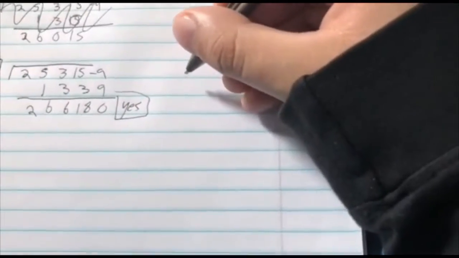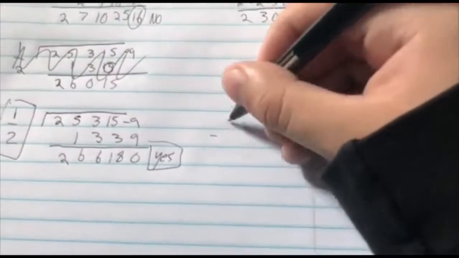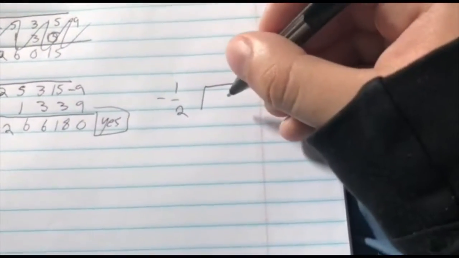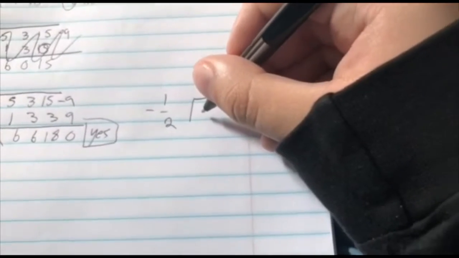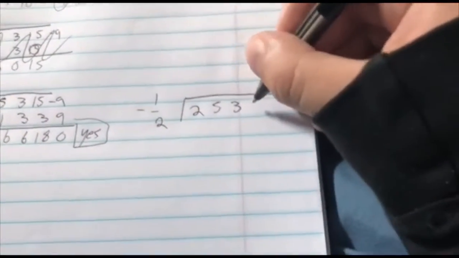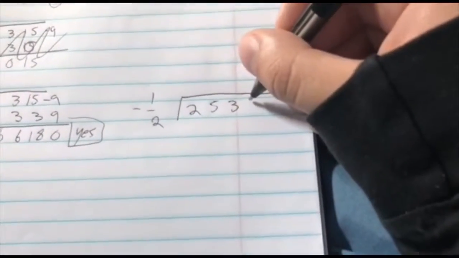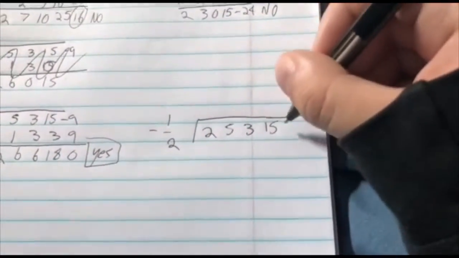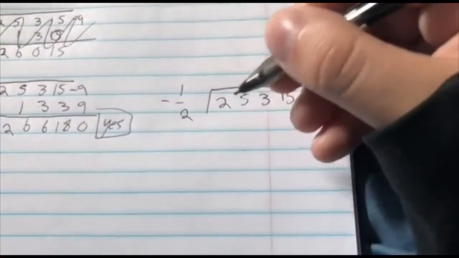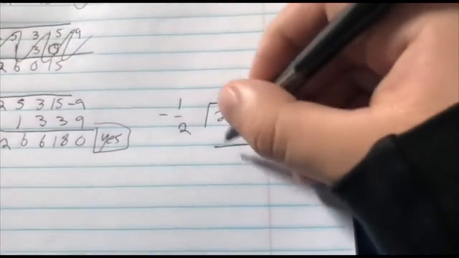Okay. And for negative half, negative 1 over 2. Same thing, synthetic division. 2, 5, 3, 15, and negative 9. For this side, again, negative 2.